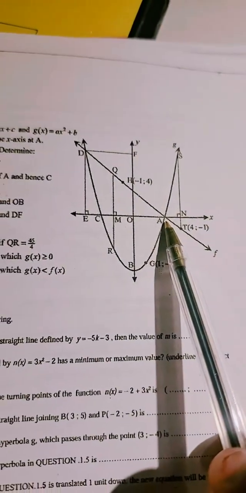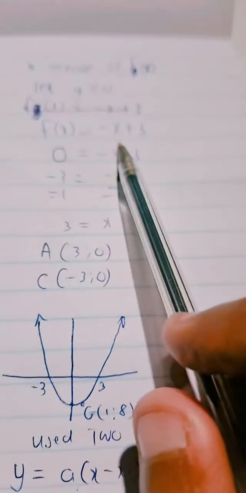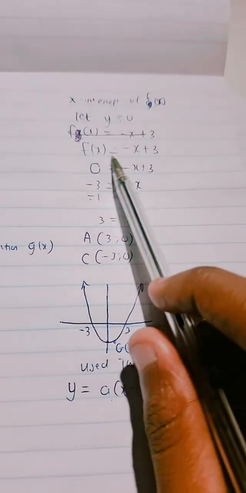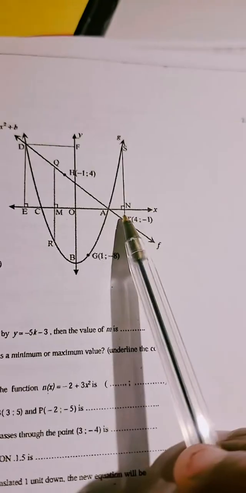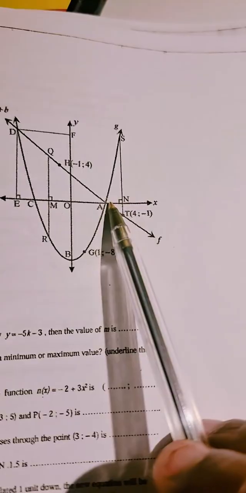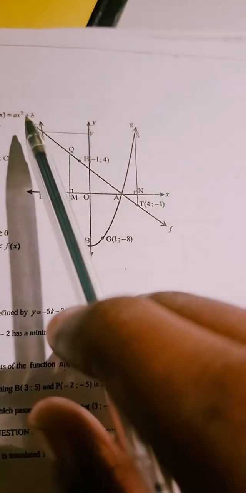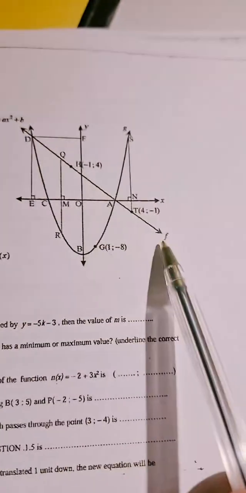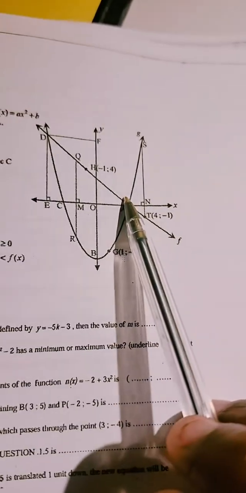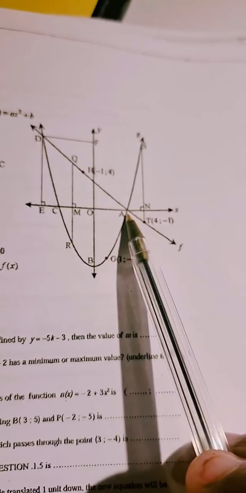Remember, we found the coordinates of A and C. We used the function f of x. We found the x-intercept of f of x because it also passed through A. So we used the x-intercept.